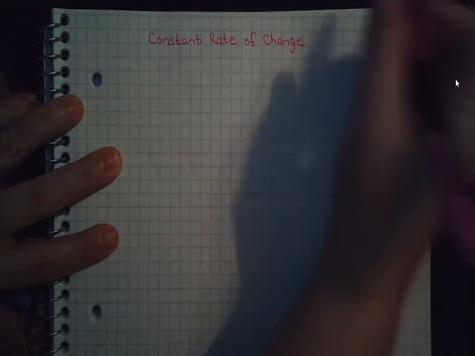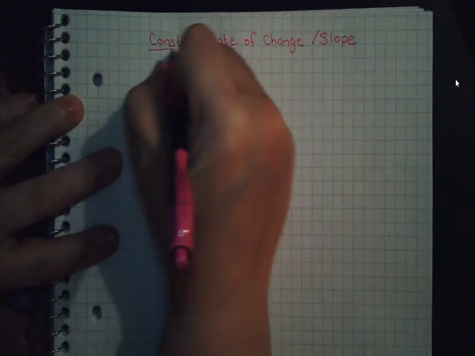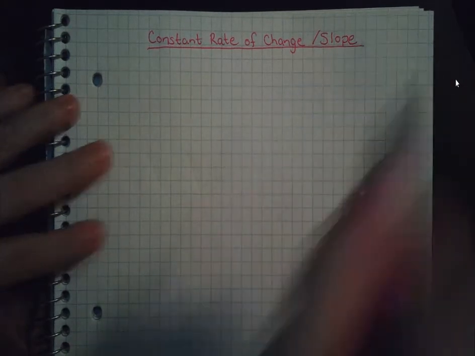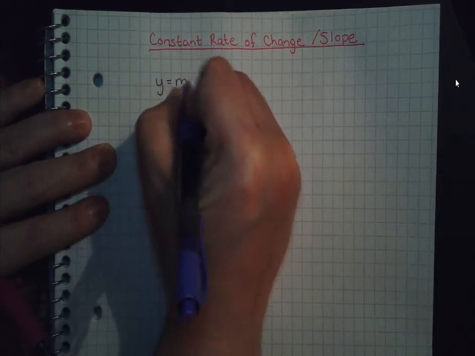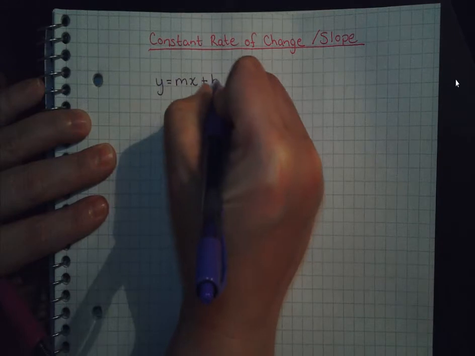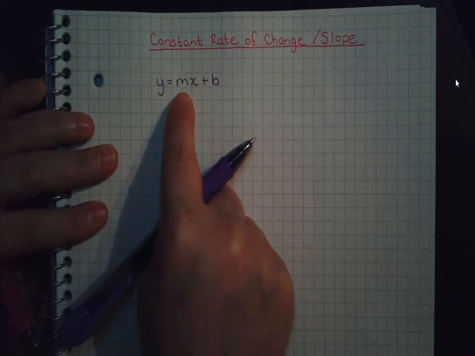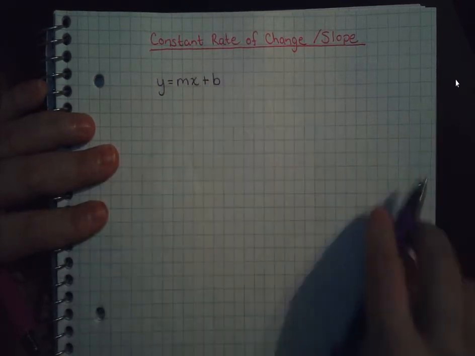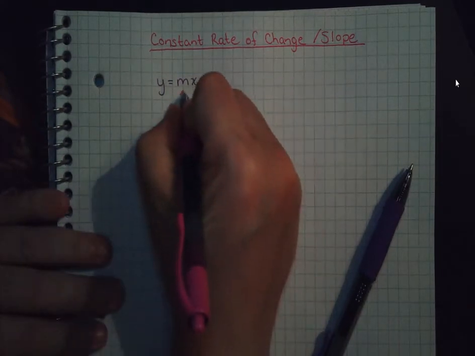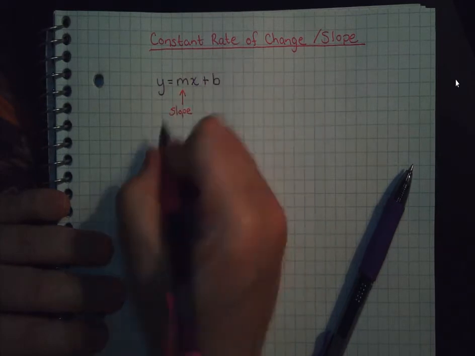But it's also called the slope. So now the equation we're going to be using, instead of y equals kx, we are now moving into y equals mx plus b. So you could look at the m as what was our k, but now we're saying plus b because it's not always going to go through the origin. So the m is your slope. This is your slope or your rate of change.